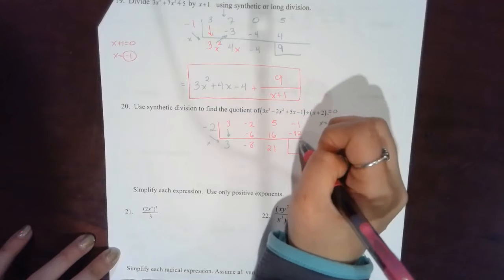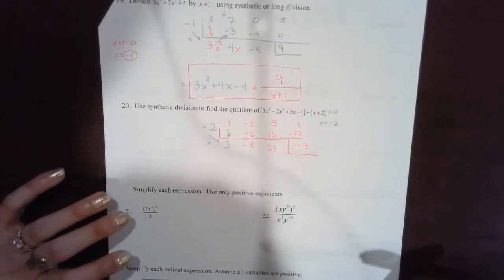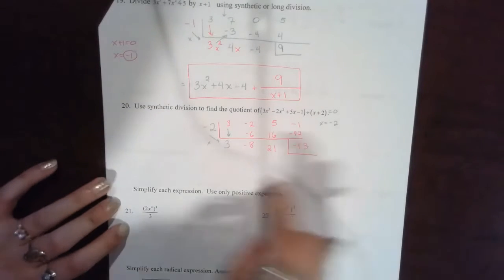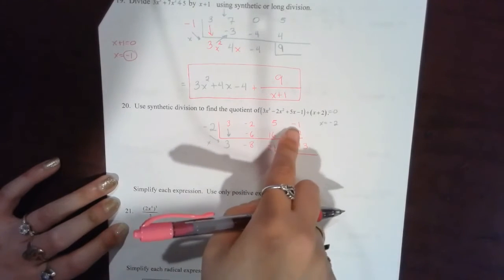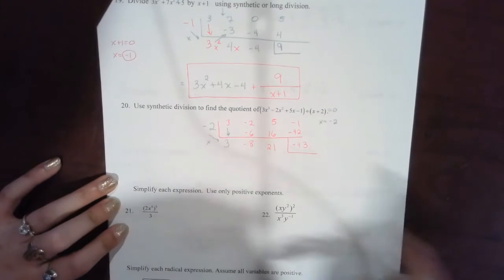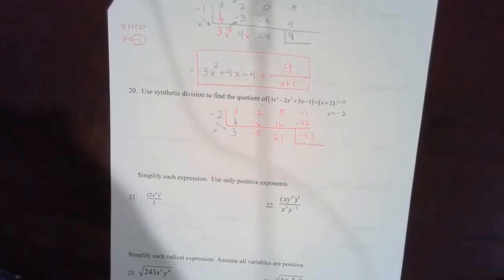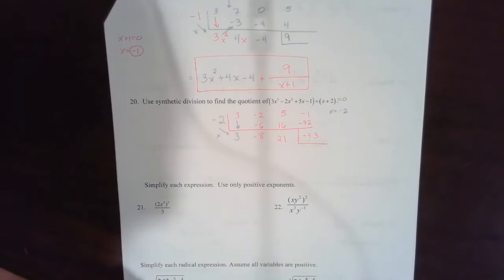Interesting. I don't know why I feel like I'm doing this wrong, but I'm not. So we have 3, negative 2, 5, negative 1, negative 2. Bring down the 3, negative 6, negative 8. That's positive 16. 5 and 16, yep. Alright, so I guess this also didn't factor. I might have been wrong, but it doesn't look like it.